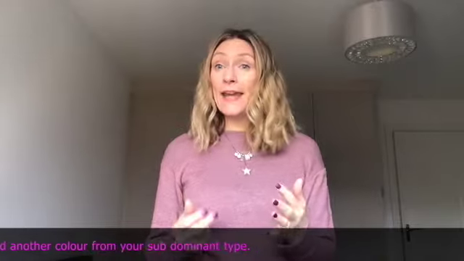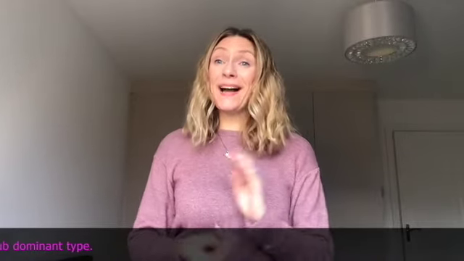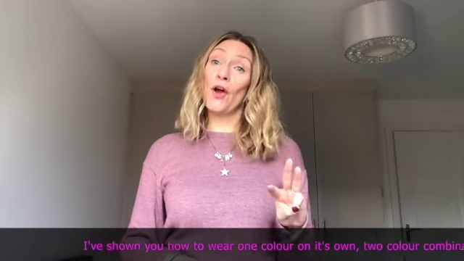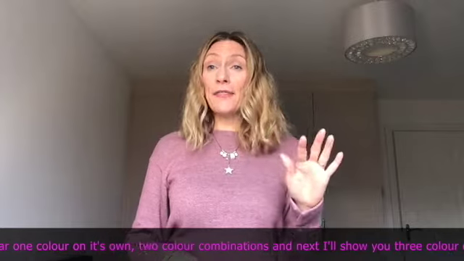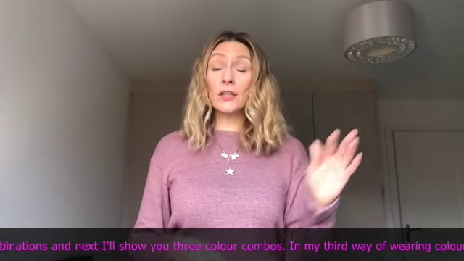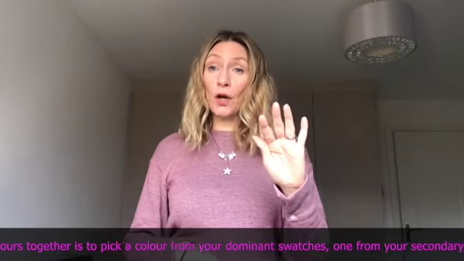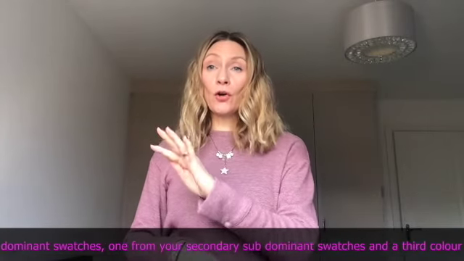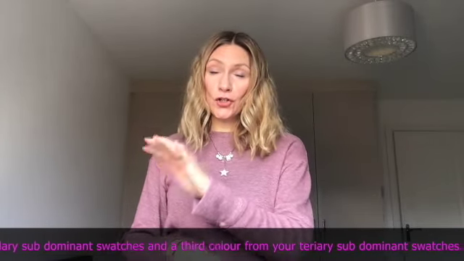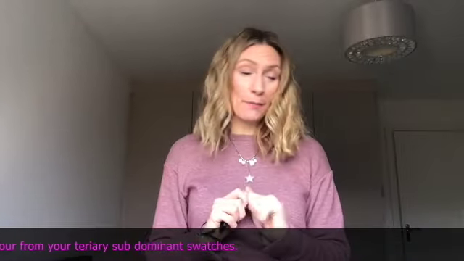Now, next up is combining 3 colours. So we've had 1 colour combo, we've had 2 colour combos, so now we're on to 3 colour combos. And this is where you can choose a colour from your dominant core colouring type, 1 from your subdominant, and 1 from your third category, your tertiary there. So here's an example for you.